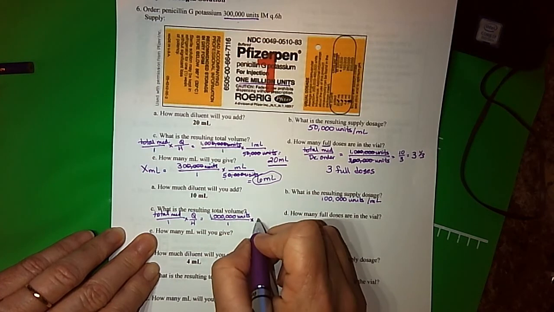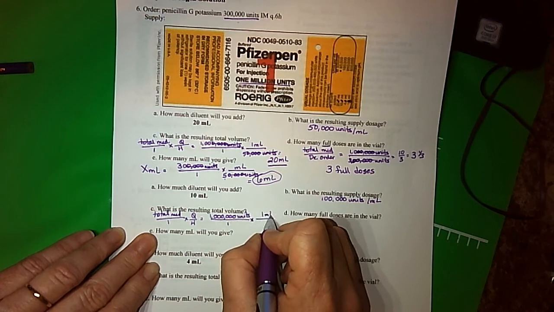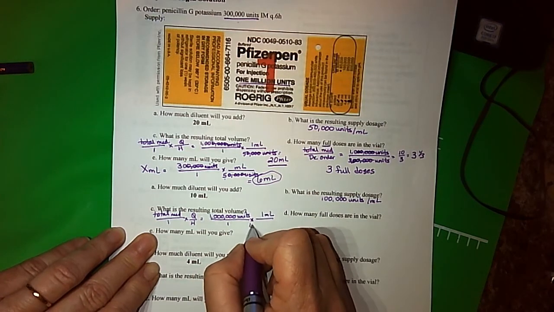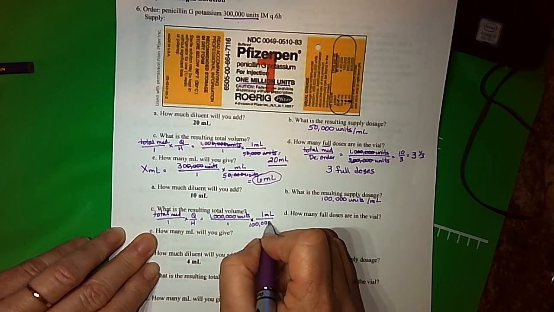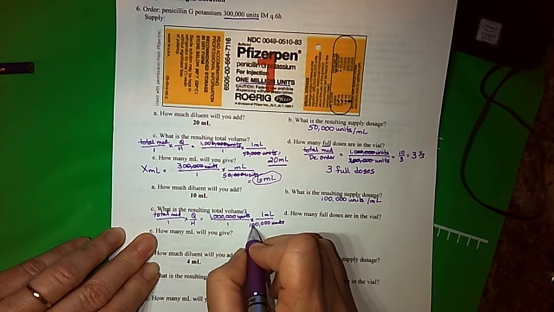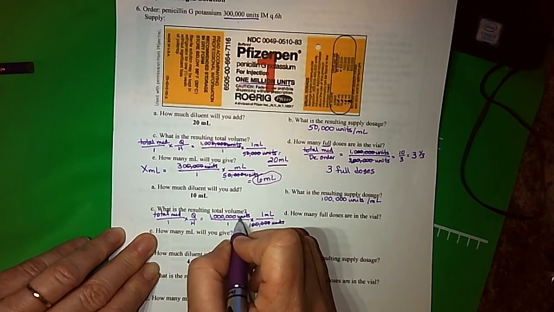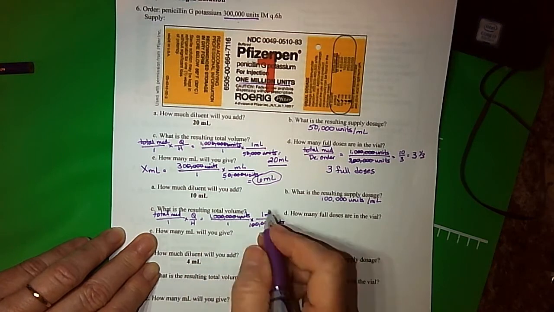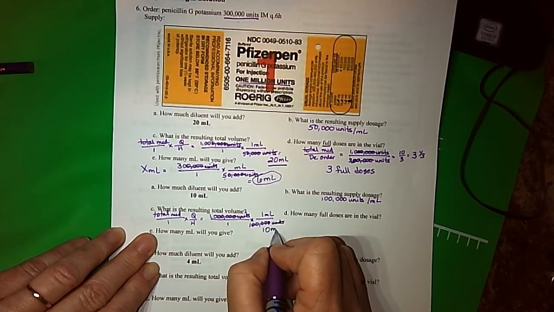Times my quantity, which is 1 milliliter, and what I have on hand this time is 100,000 units. So my units cancel. I've got 5 zeros I can cancel. So 10 divided by 1 is 10, so I have 10 milliliters.